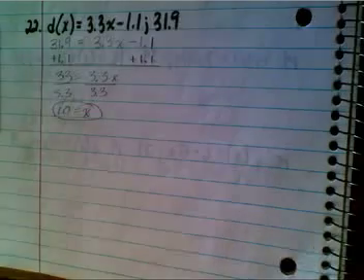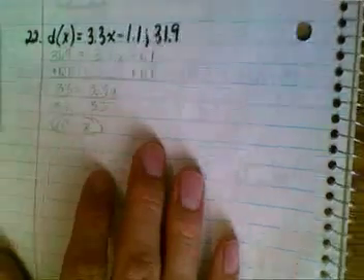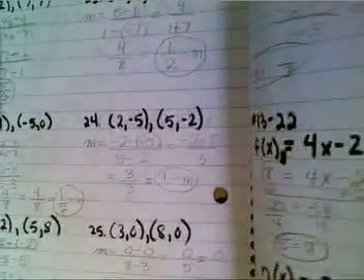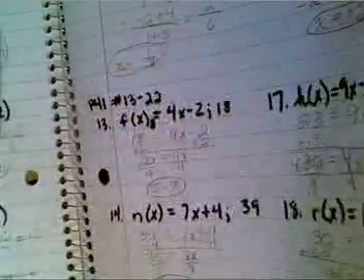So that's it for exercises. Which ones did we do? Exercises 13 through 22 on page 41.